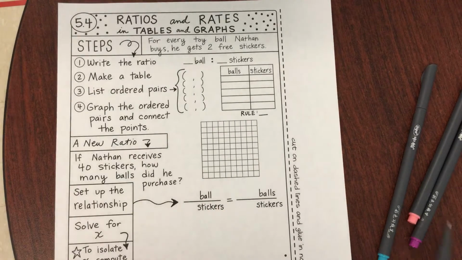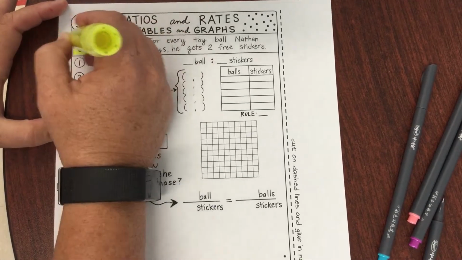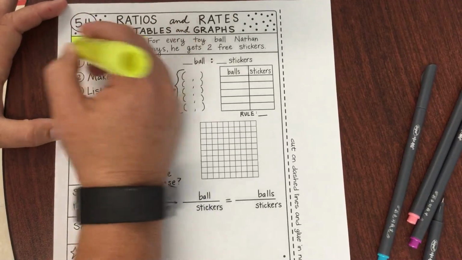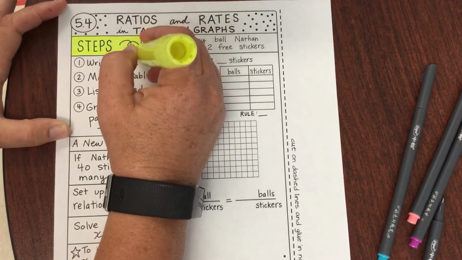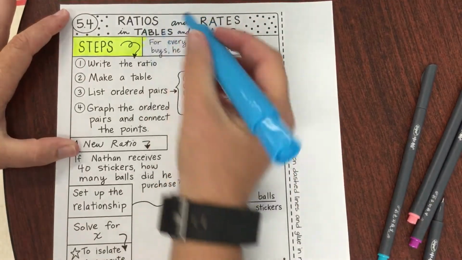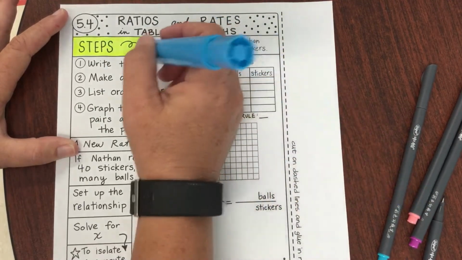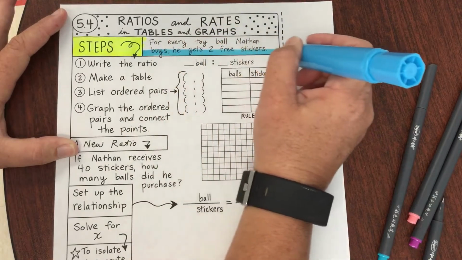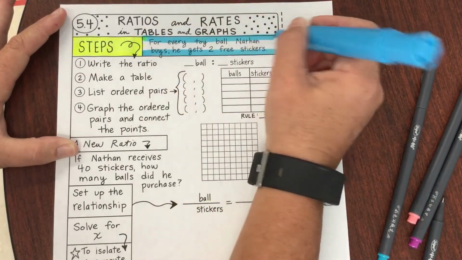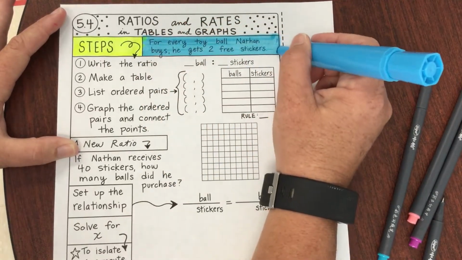All right, so here are my steps. My steps are pretty important. This is how I'm going to go about writing a table and a graph using a word problem. So my word problem for this is, for every toy ball Nathan buys, he gets 2 free tickets. Here is my word problem. That's all I need to know in order to fill out a table and a graph.